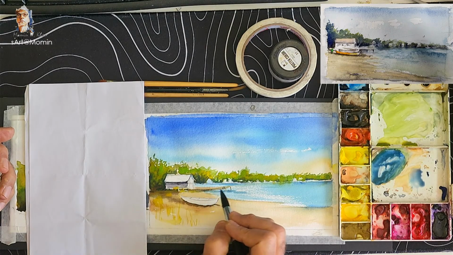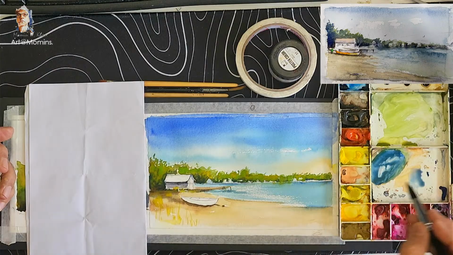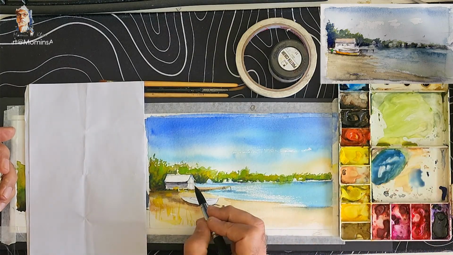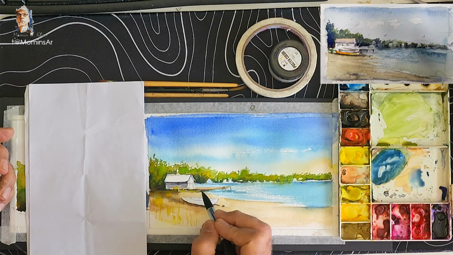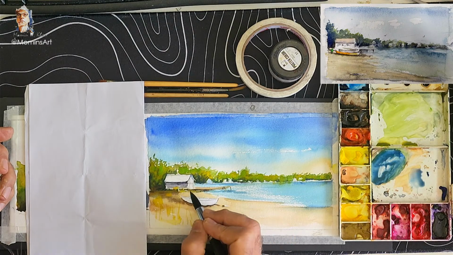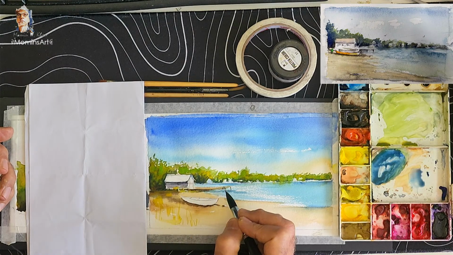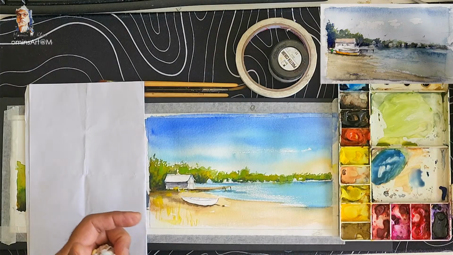Create more light under the pontoon. I will go a little bit dark because as it reaches the shoreline, it gets darker, so there is less light. Here it is separate from the water, and it is rising a little bit. So I will keep this as is.